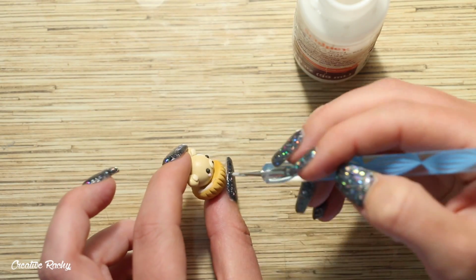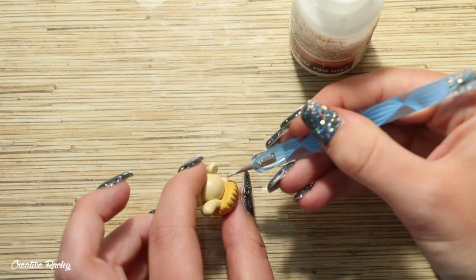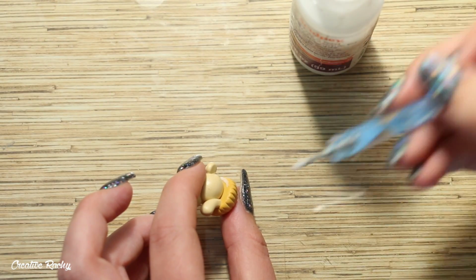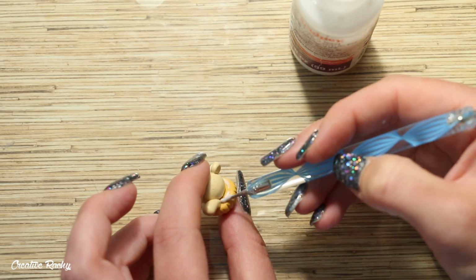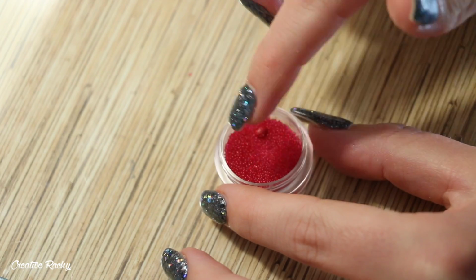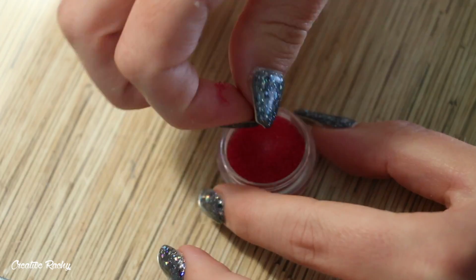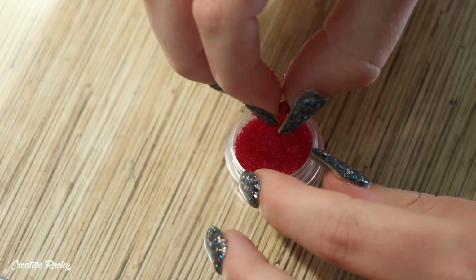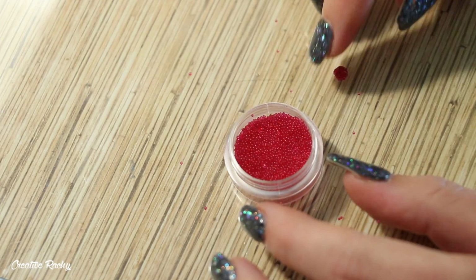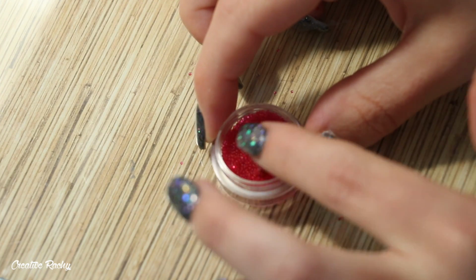I've then taken my Sculpey Bacon Bond and I'm adding some of this around the edge of the tart, and this is where I'm going to be connecting on my little raspberries, and I'm just making sure that they're going to be nice and secure. So to create the raspberries, I began with some really small balls of red clay, and then I'm just rolling this clay around in some translucent red micro marbles to give them that raspberry look.